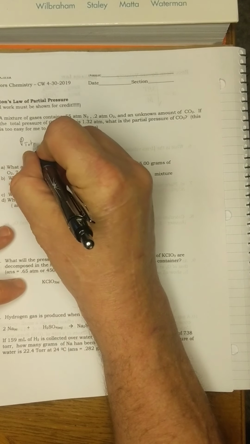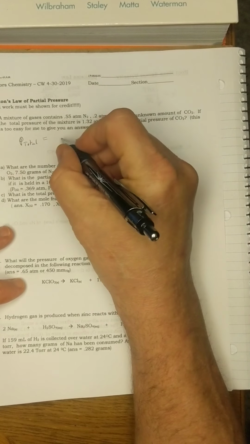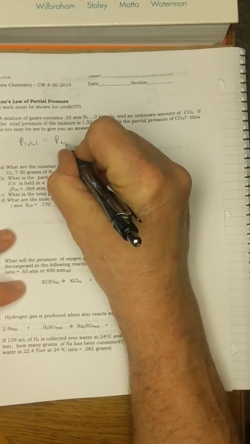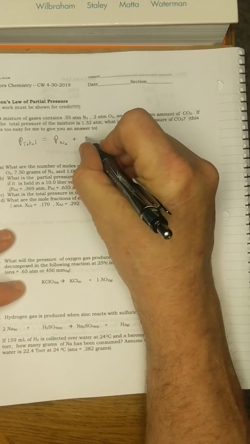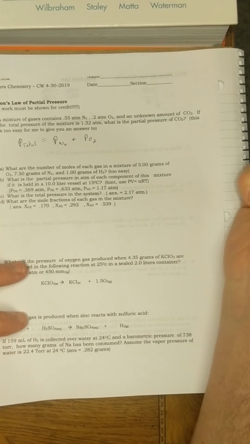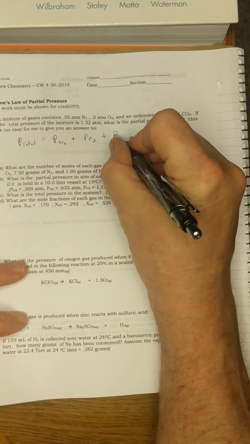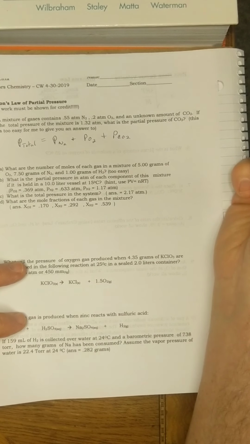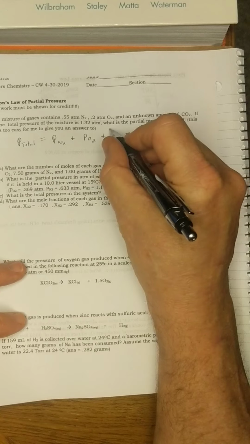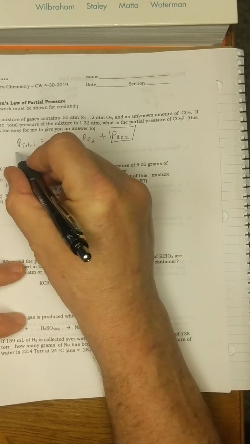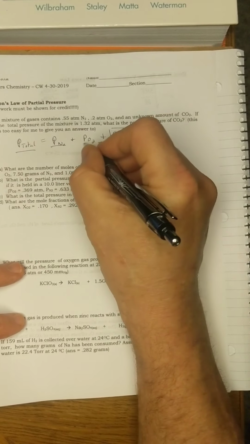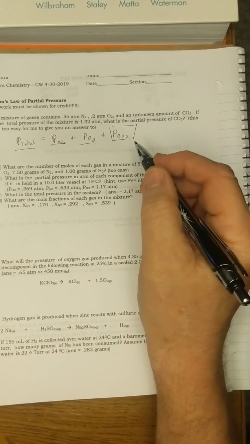Pressure total equals pressure of nitrogen plus pressure of oxygen and plus pressure of CO2. Okay, they want to know what the pressure of CO2 is. You're given the total, you're given the oxygen, you're given the nitrogen.